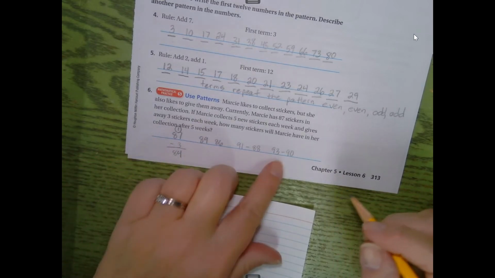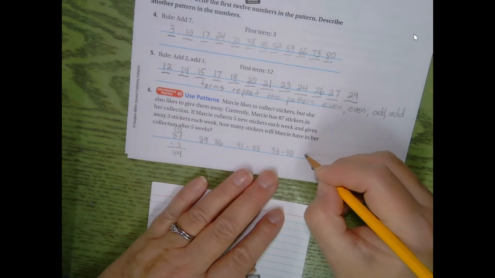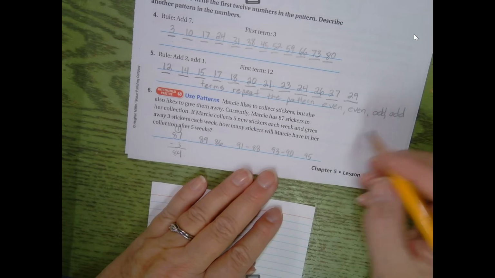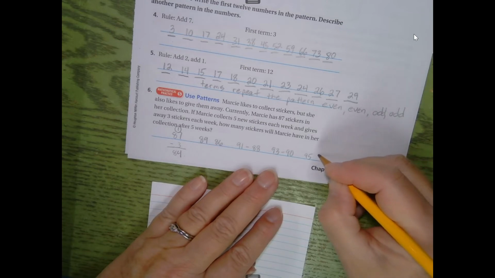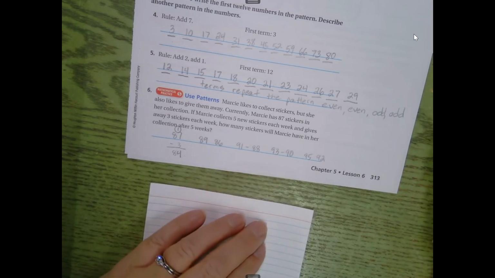2, 3, 4, we got one more. Okay, so 90 plus 5 would be 95. Take away 3 would be 92. Still not getting to 97.